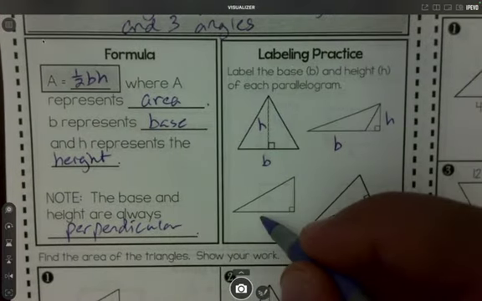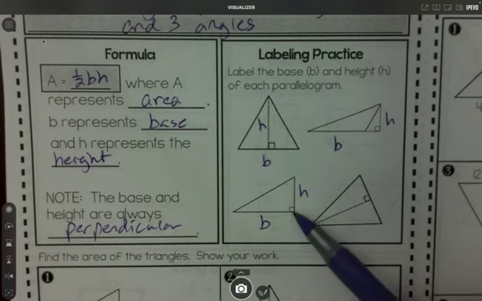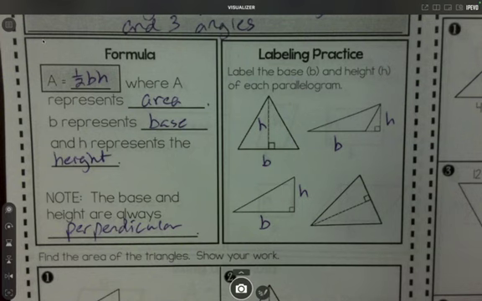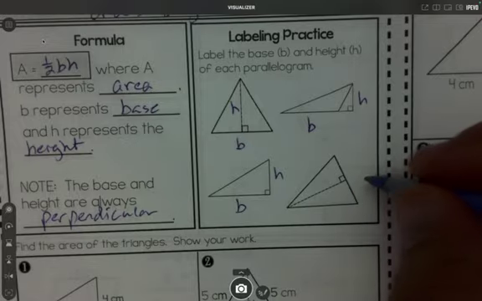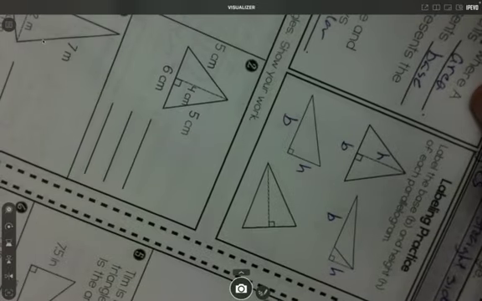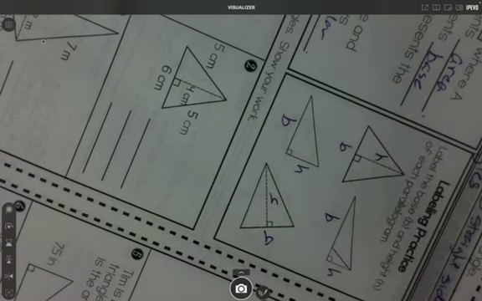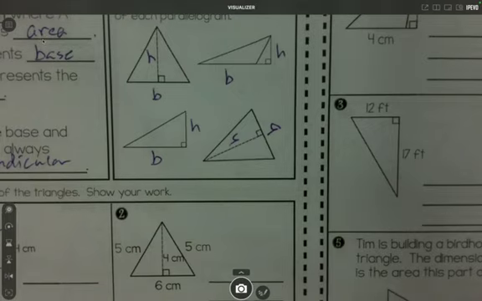And here's an example where the height actually is a side of the triangle. Because remember, they have to be perpendicular. Since this is a right triangle, they're already perpendicular to each other. They form a right angle. So the base and the height are both one of the sides of the triangles here. Then those wicked math geniuses here, they are tipping sides over again. So you can think about this shape more like this. That's the base. That's the height. You can pretty much guarantee if there's a dotted line, that's the height for both parallelograms and triangles.